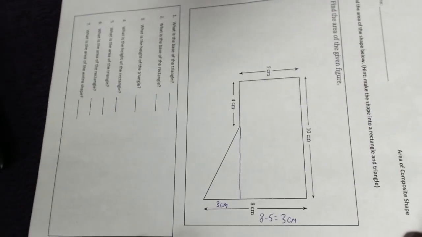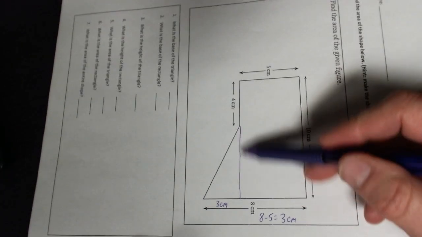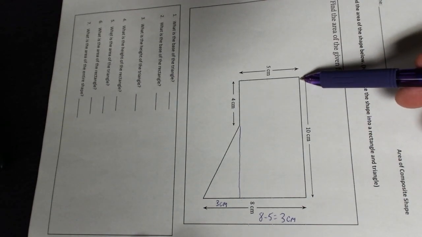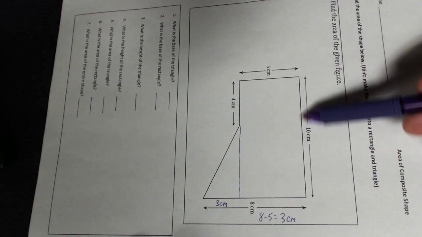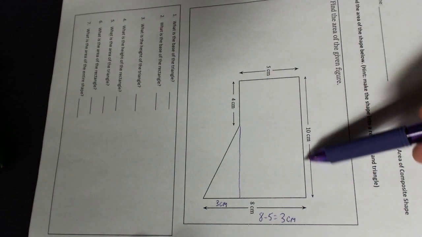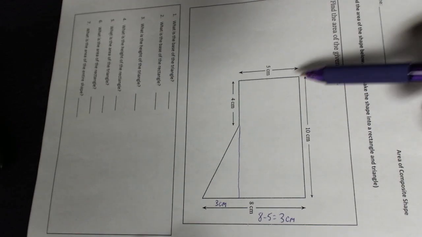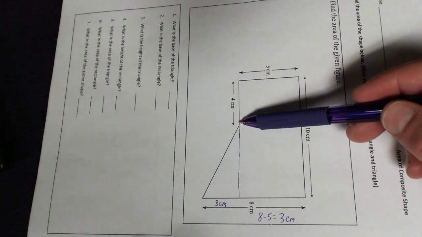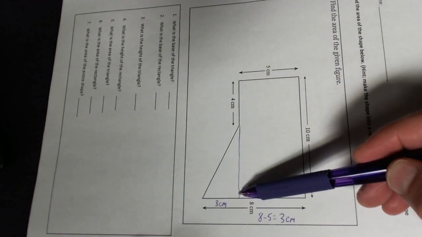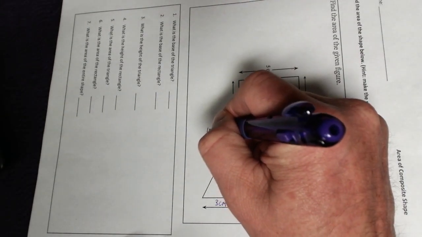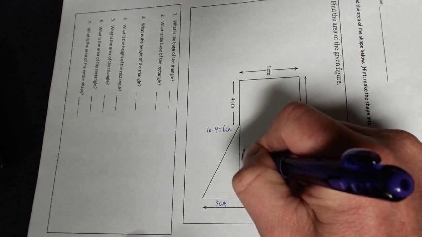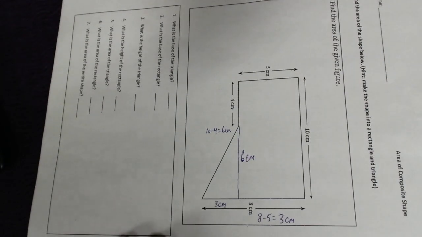Okay, so now we have the base. Now we have to find the height of the triangle. Same thing as we did before. Now we're going to use this 10, which goes all the way across, which is the way we have it turned right now. It's going to be the height of the rectangle. Now let's come down here, and you see there's 4 centimeters right here. This part is not part of the triangle. This is part of the triangle. So I'm taking that 4 off. So I'm going to do 10 minus 4 because I'm taking the 4 off. That's going to give me 6 centimeters. That represents the height of the triangle.